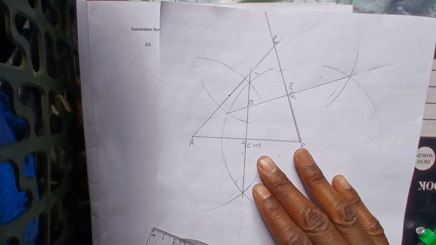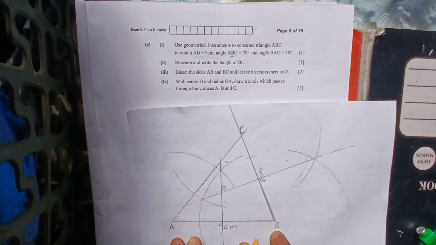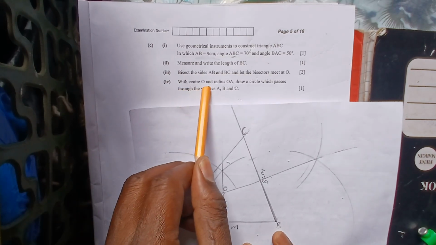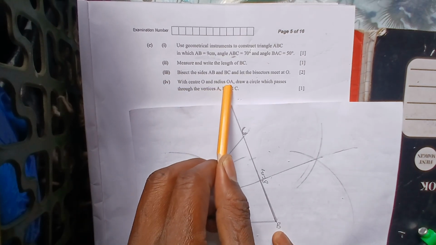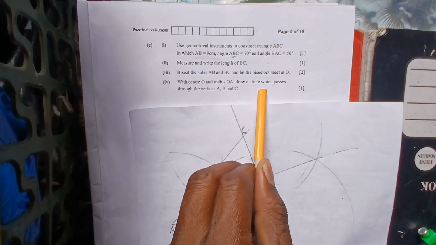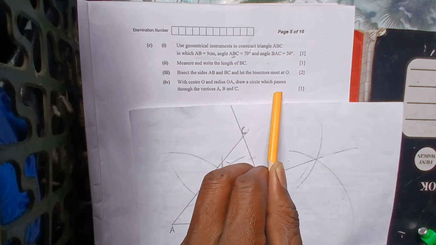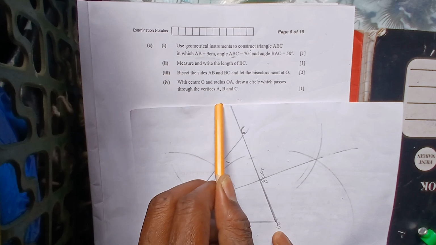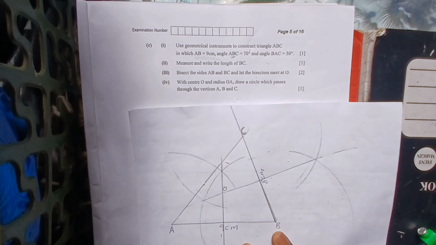So our last question was saying with center O and radius OA, draw a circle which passes through the vertices A, B, C. They are saying radius OA, so this one is the radius OA.